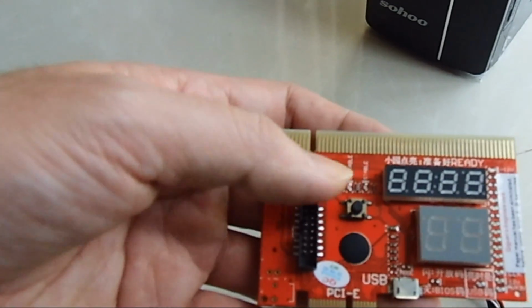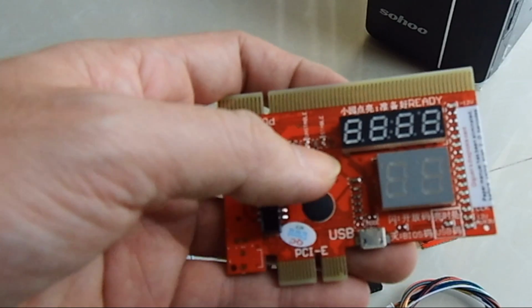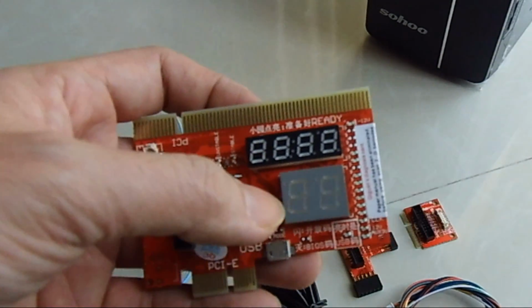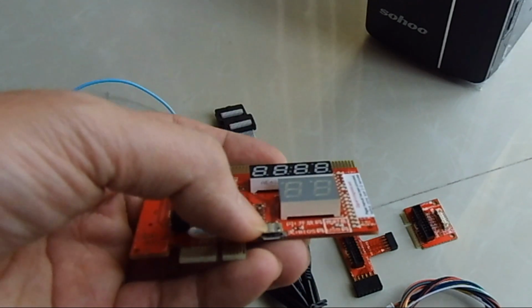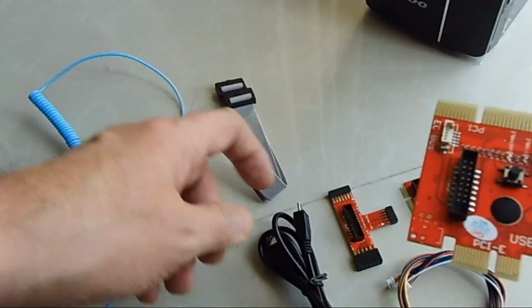The switch button here allows us to press to look up previous codes for more references. This card also comes with a micro USB connector, which uses the cable here.